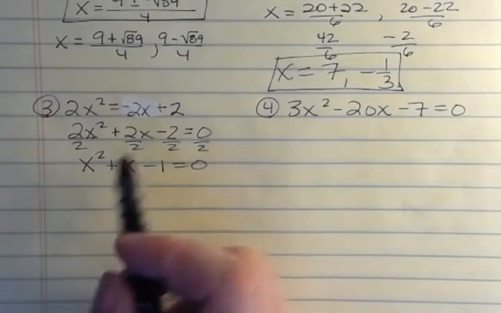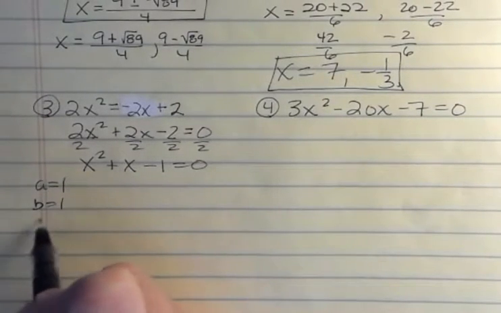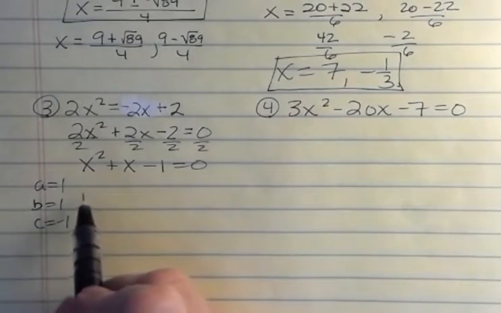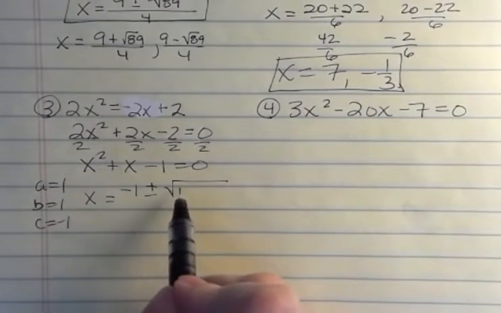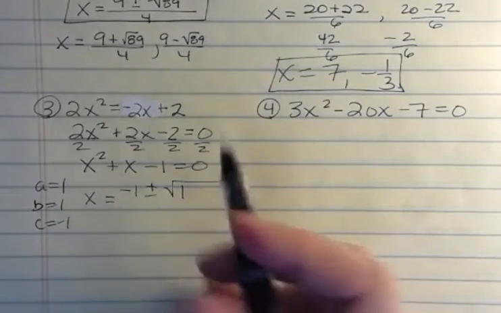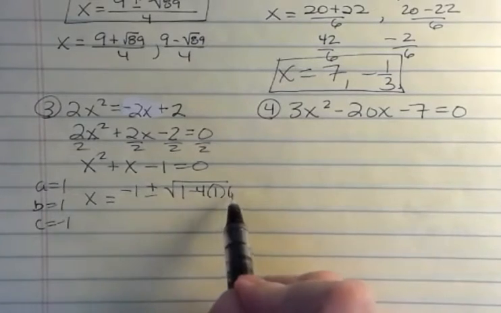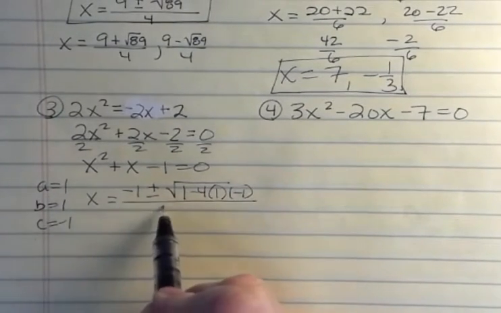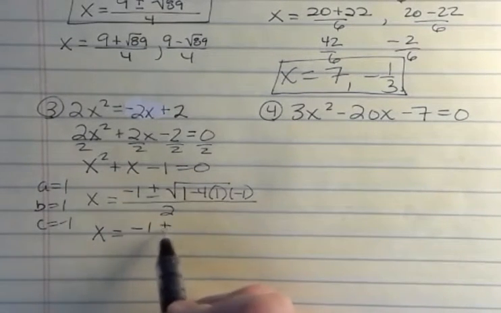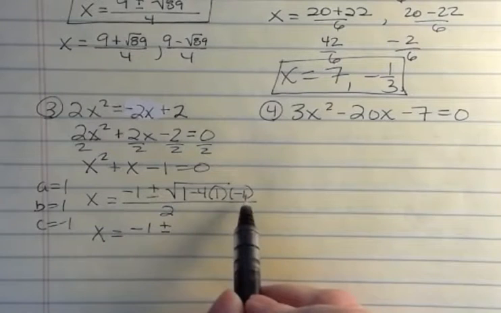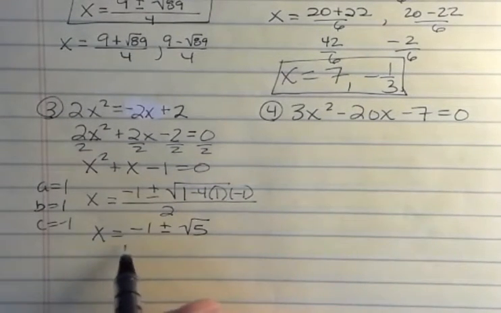But if I didn't want to do that, I could have used the numbers as given. A is 1, B is 1, and C is negative 1. So I have x equals negative b, that's negative 1, plus or minus the square root of b squared, well 1 squared is still 1, minus 4 times a times c, all over 2 times 1, which is just 2. And so I have negative 1 plus or minus, and this is negative 4 times negative 1 is positive 4 plus 1, square root of 5, all over 2.